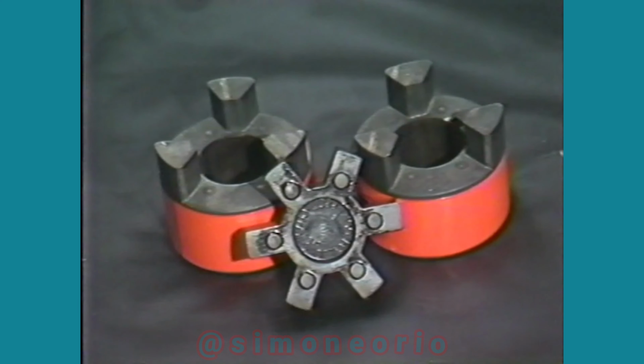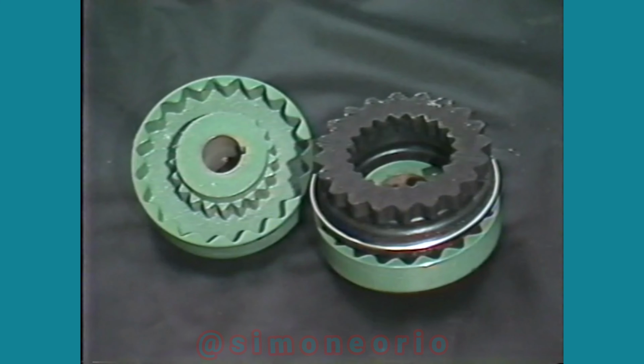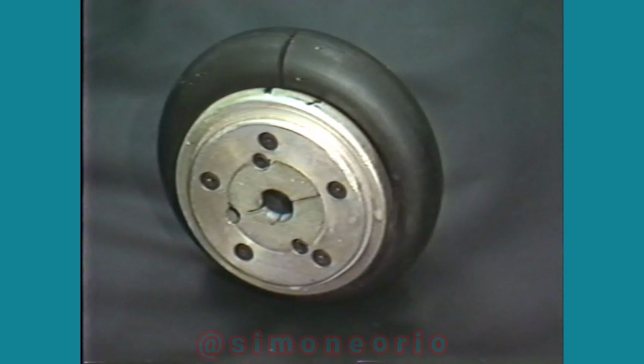Common types of elastomeric couplings are the jaw type, where the elastomeric center member is contained by the two shaft hubs, with protruding lugs or jaws. The molded gear pattern type, where the center element is contained by two shaft flanges with mating gear patterns. This style with the tire type element contained by shaft flanges and clamping rings.